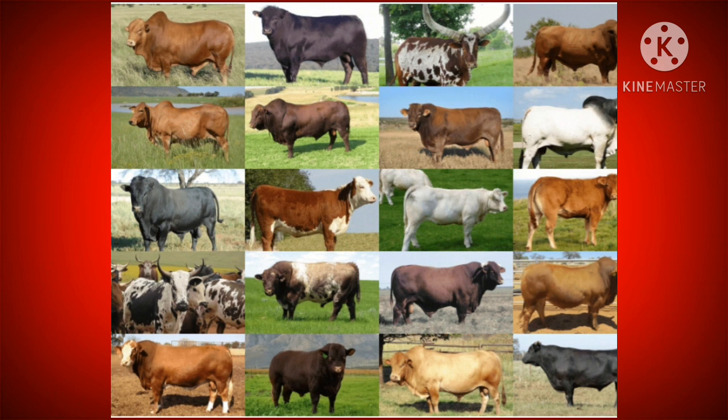So, what are the types of cattle breeds? There are three types: dairy breeds, draught breeds and dual purpose breeds. What do you mean by dairy breeds? Dairy animals are domesticated for obtaining milk. Example, Sahiwal, Red Sindhi.